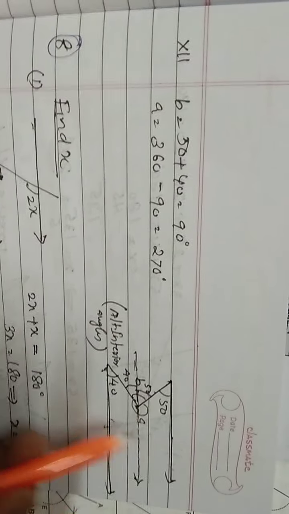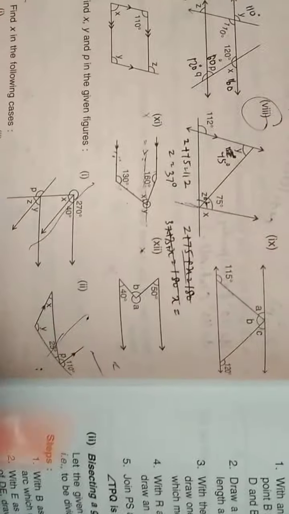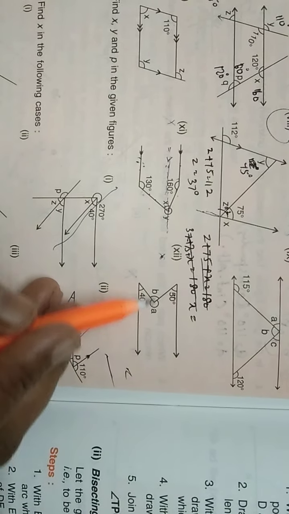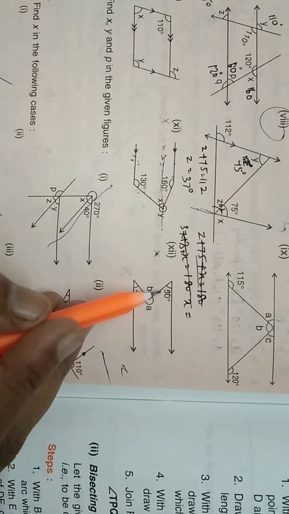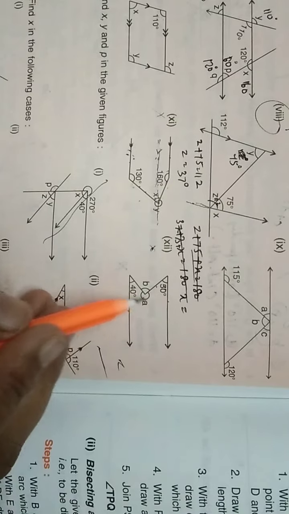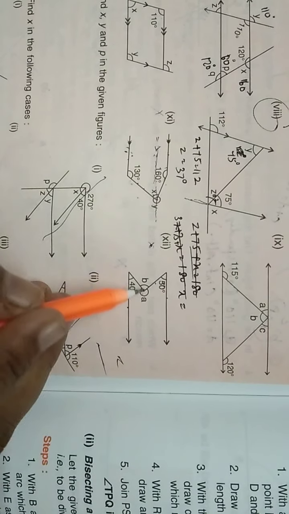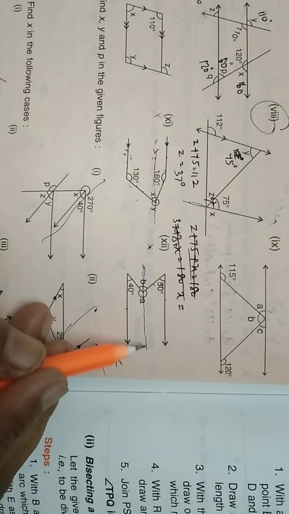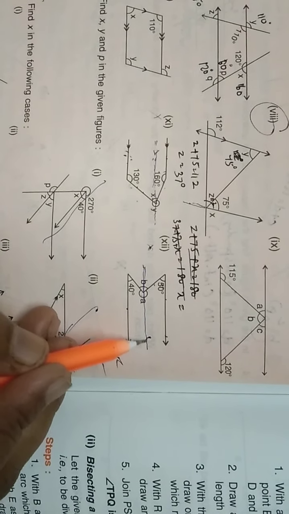Just like that, the same type of question is here also. These two angles, look at the textbook. Here is given 50, here is 40, but we have to find these two angles. That means this transversal is not touching the parallel, so we cannot find the angles. To solve the question, we have to draw a parallel through this point. This line must be parallel to these two parallels.